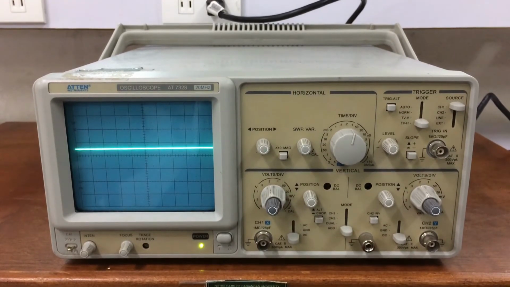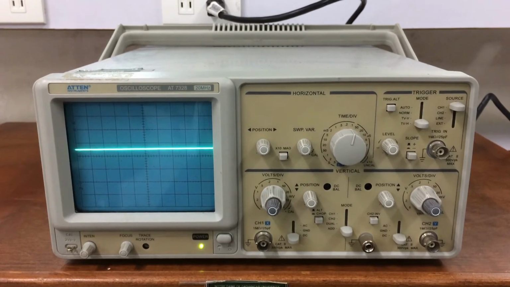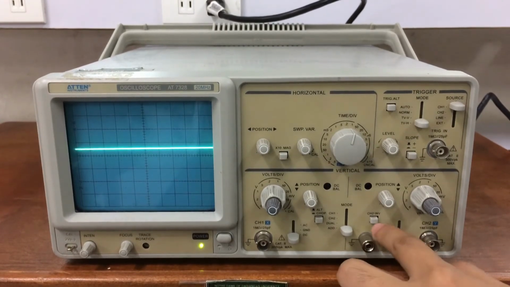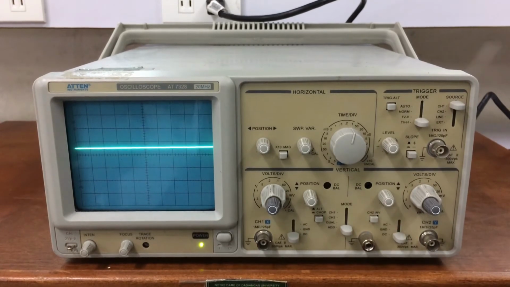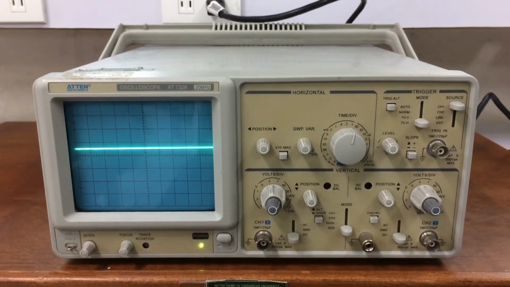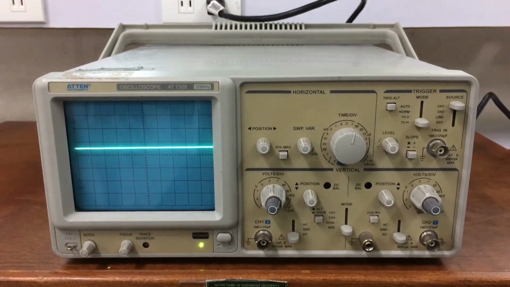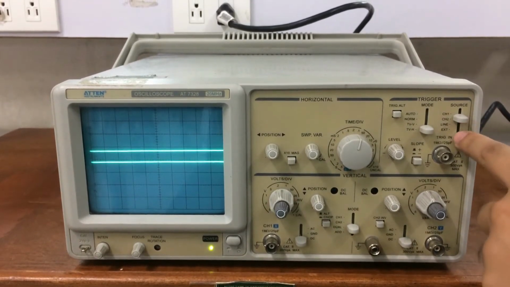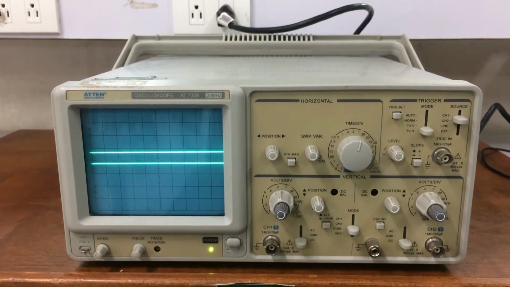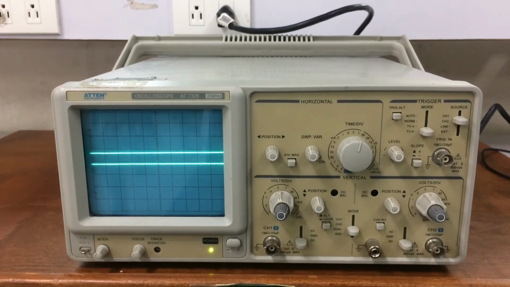Next is the channel 2 invert. It inverts the channel 2 signal when the channel 2 INV switch mode is pushed in. The channel 2 input signal in add mode and the channel 2 trigger signal pick off are also inverted. So we have this source switch right here. It is to select the internal triggering source signal and the EXT trig in input signal.